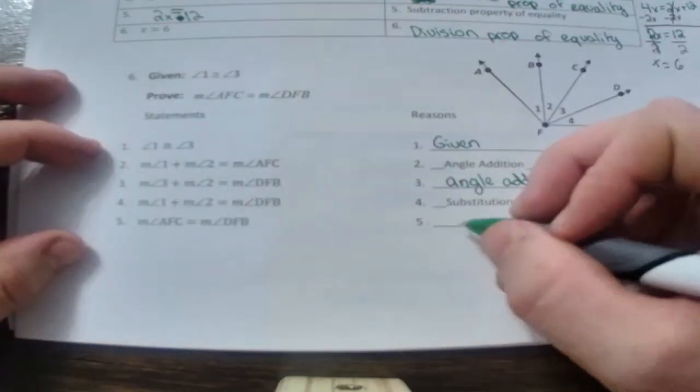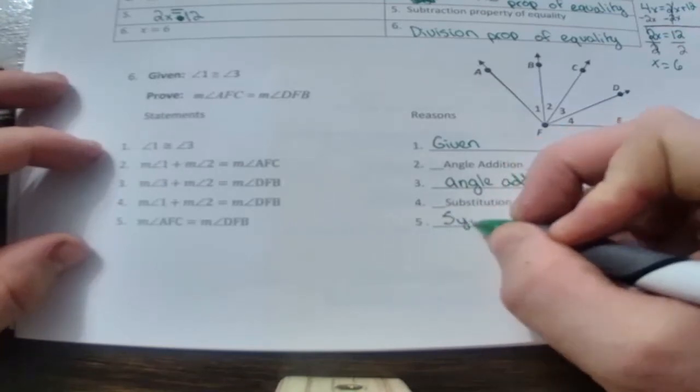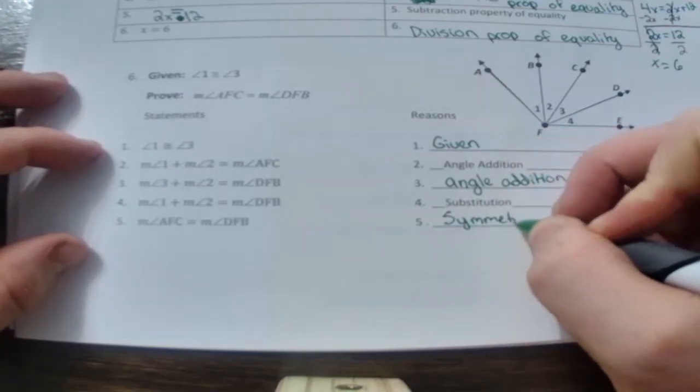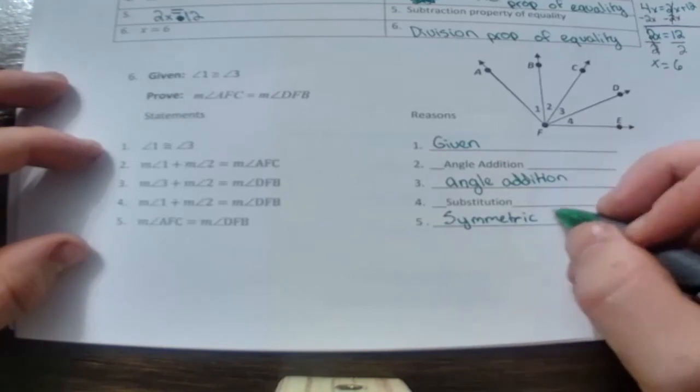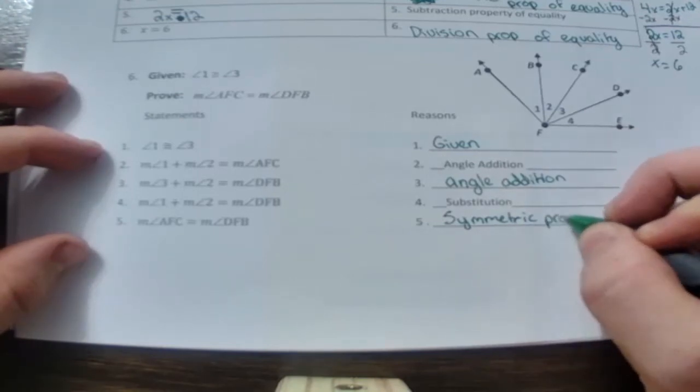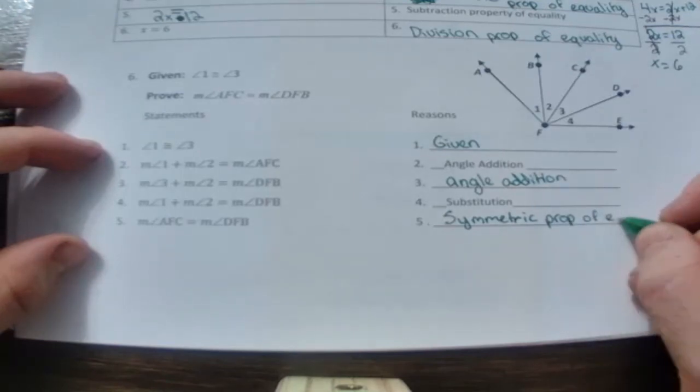Now last, which is what we're trying to prove, is that angle AFC is congruent to or equal to angle DFB. So you notice this is going to be one of the ones that I told you to highlight, star, make sure you know it's important. I'm having two different things saying they're supposed to be equal. When it's two of them, that is symmetric. And if I want to be extra with it, symmetric property of equality.